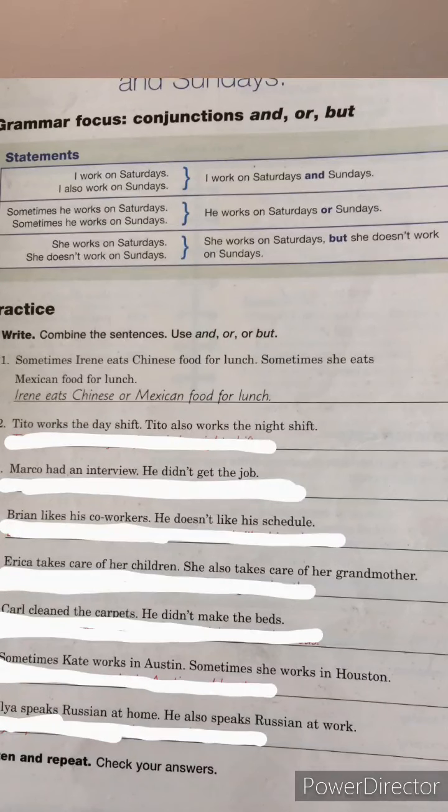The important word to see in this example is the word sometimes. Sometimes he does this, or sometimes he does this. There are two options, and they're not both true at the same time. If they were both true at the same time, we would use the word and. He works on Saturdays and Sundays.